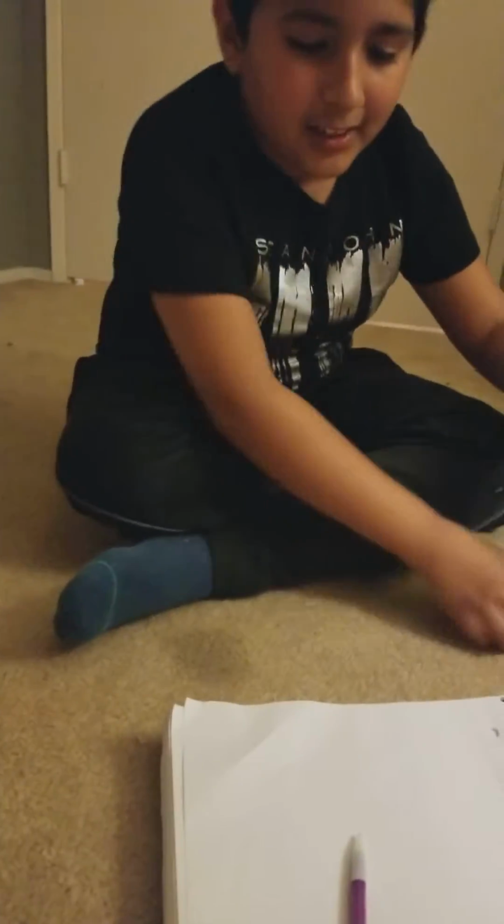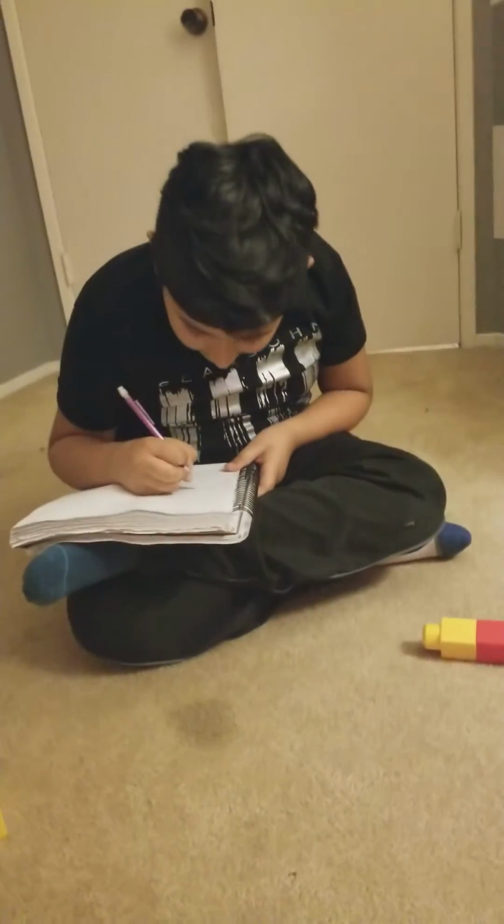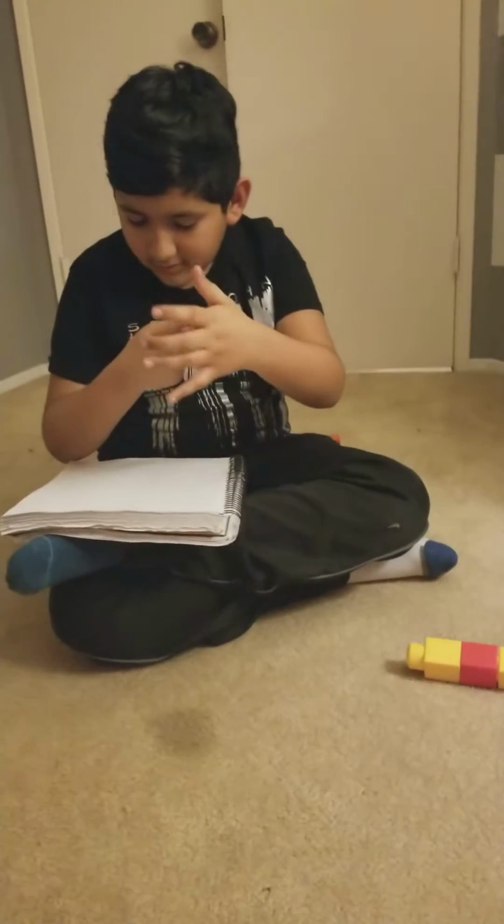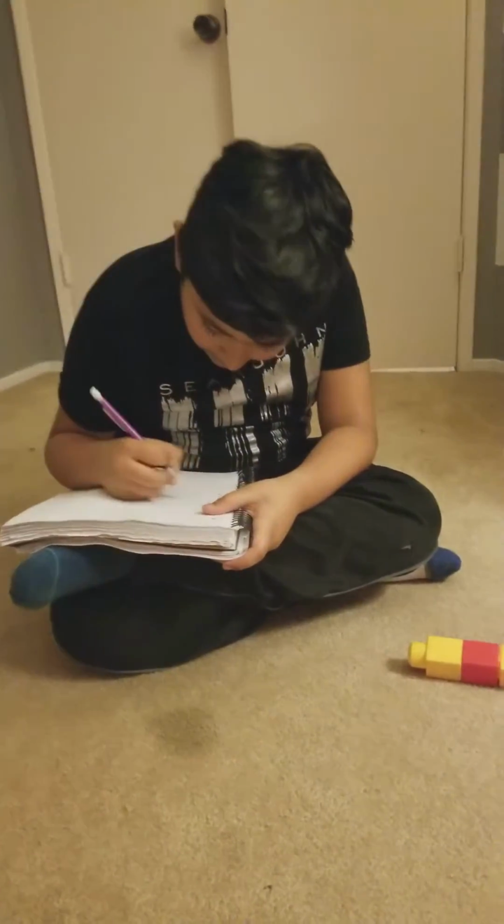So how many blocks are there total? 8. Okay, so write it on your, this is going to be your whiteboard, even though it's mine, we're sharing. So 4 plus 4 equals 8. Then what would the 5th one be? You do the next one as well. So then what do you think the next one in the pattern would be?